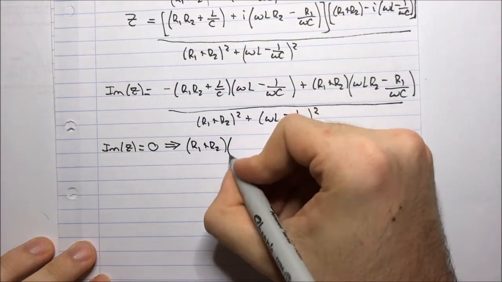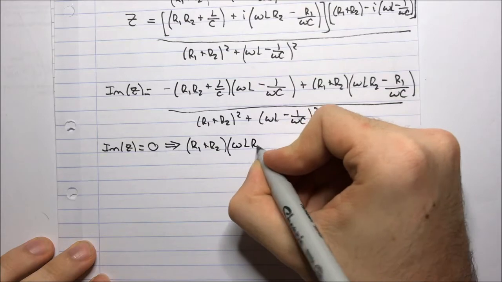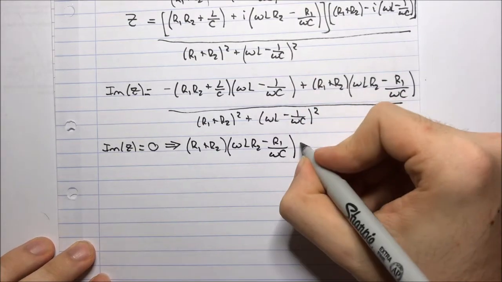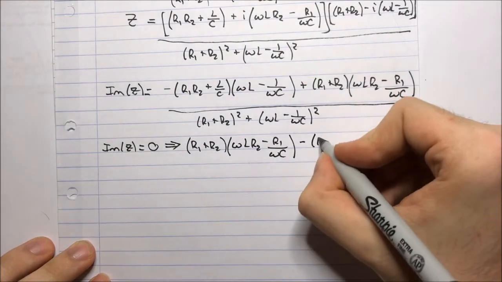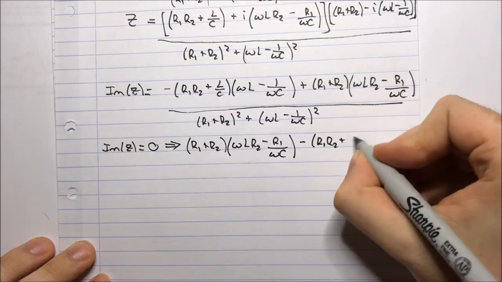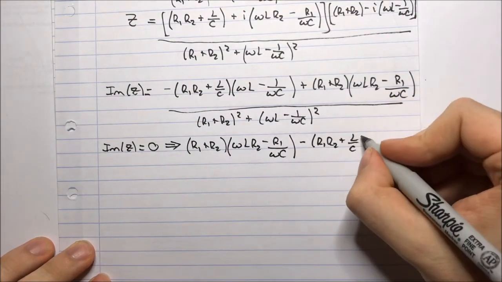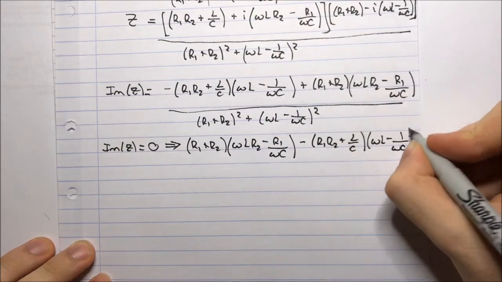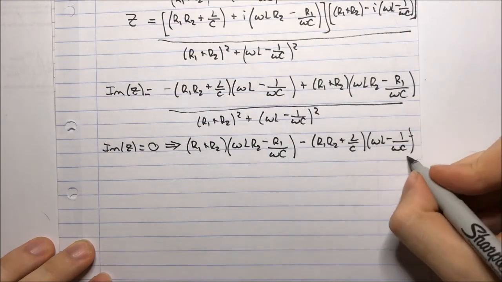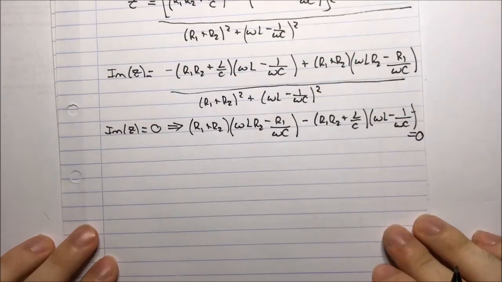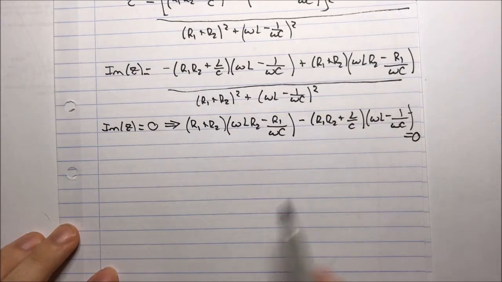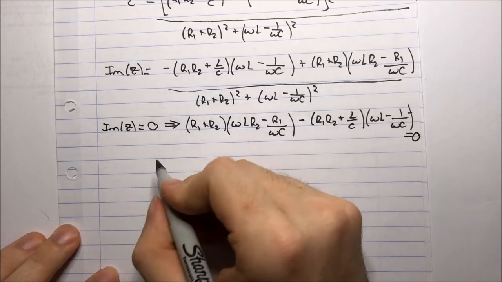R1 plus R2 multiplied by omega L R2 minus R1 over omega C minus R1 R2 plus L on C omega L minus 1 on omega C. And that should be equal to 0. Alright, so let's expand this out now and see where we can get with it.